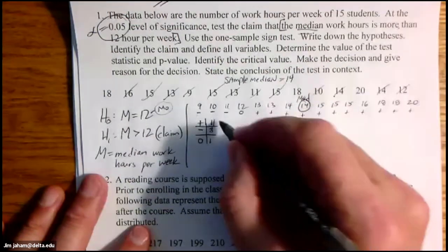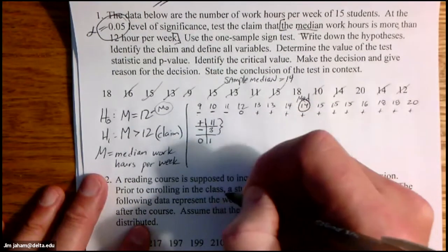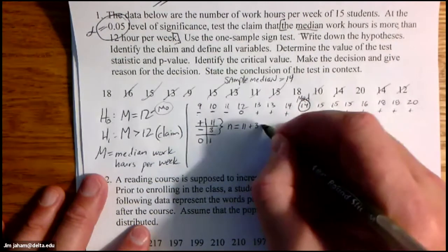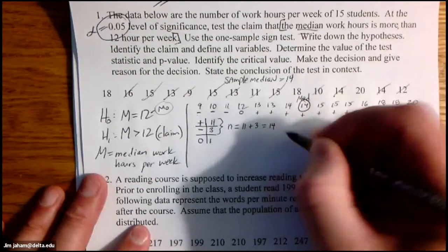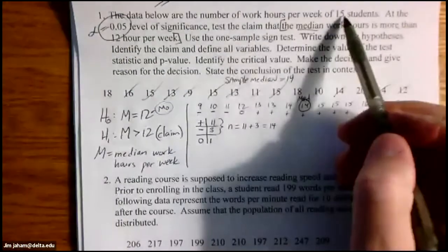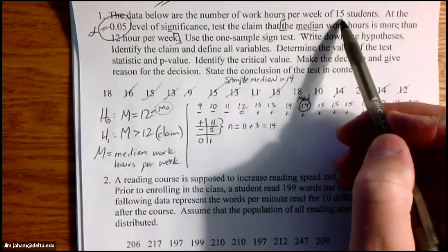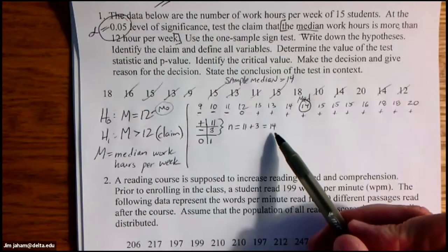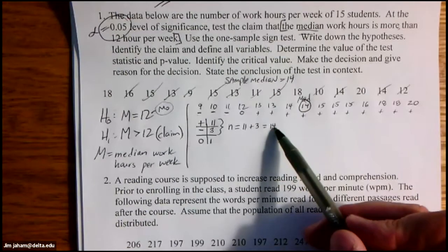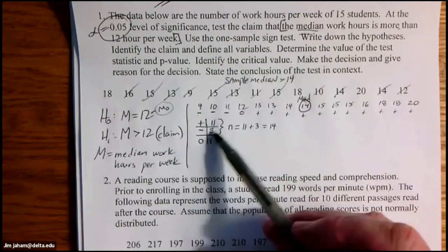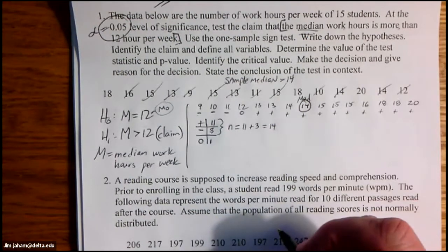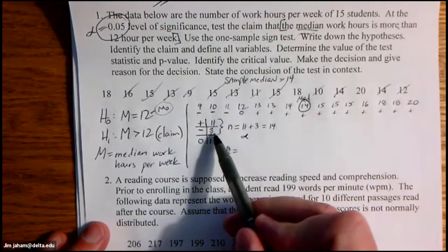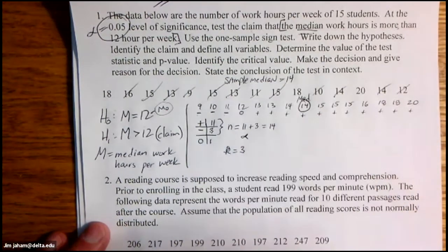However, when we do this test, n is going to be equal to the number of plus signs plus the number of minus signs. So even though 15 students took part in this study, when we calculate our test statistic and our p-value, well, actually our critical value, we choose n to be the sum of just the pluses and the minuses. All right, and then k equals the number of minuses, 3. This is our test statistic.